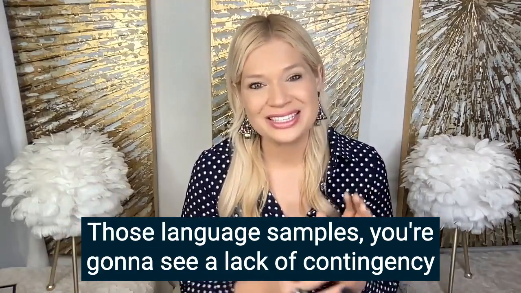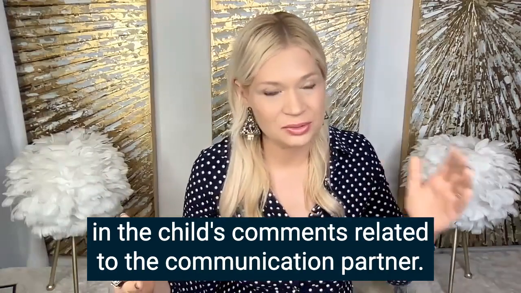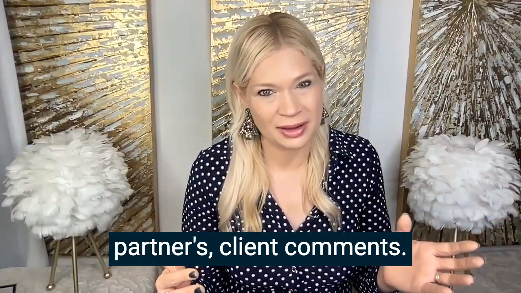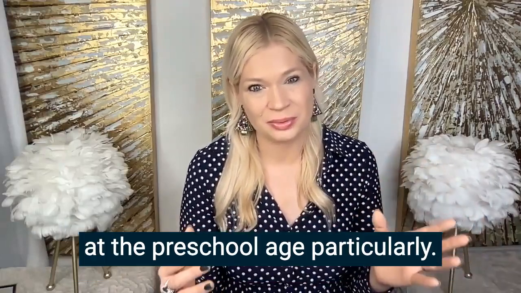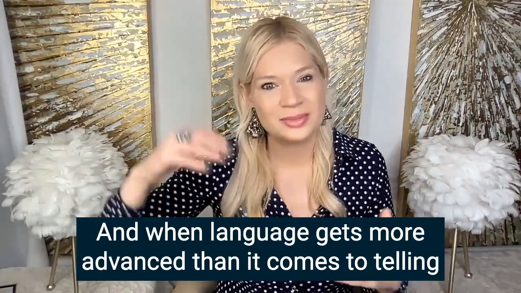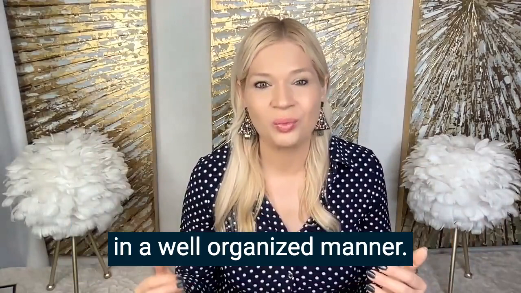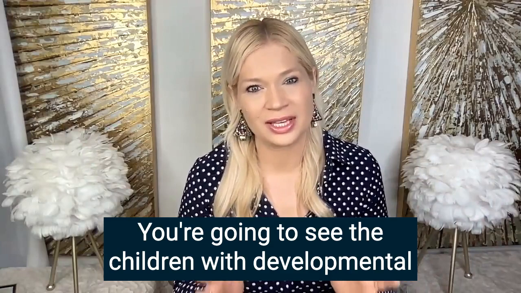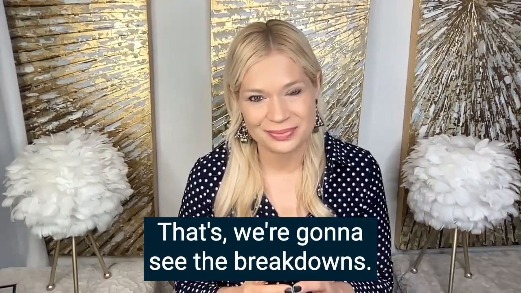In those language samples, you're going to see a lack of contingency in the child's comments related to their communication partner. They're not going to be related to the communication partner's comments. They're not going to be related to the communication partner's questions at the preschool age, particularly. And when language gets more advanced and it comes to telling a story in which you're sequencing multiple sentences together in a well-organized manner, you're going to see the children with developmental language delay break down. That's where you're going to see the breakdowns.